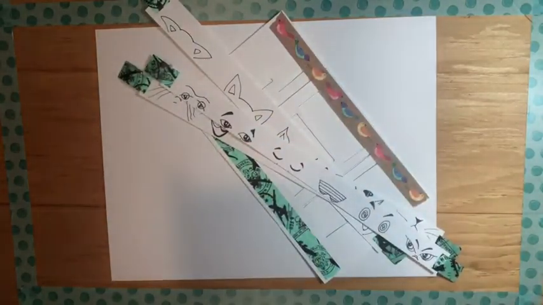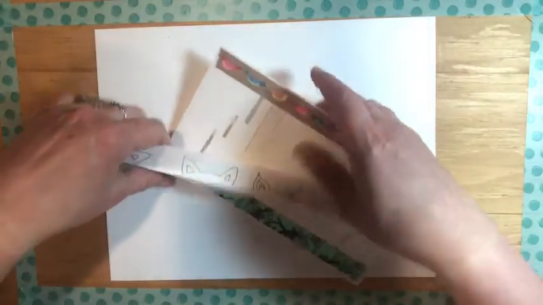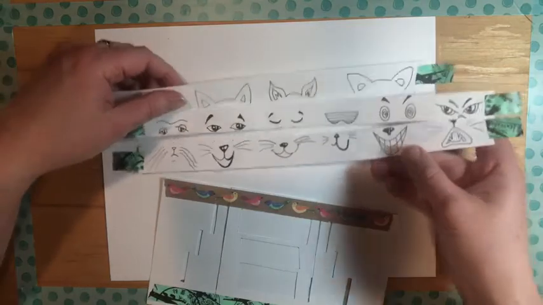So what we're going to do today to continue with this theme of drawing faces, because practicing drawing faces is a really important part of drawing, is we're going to create our own tool. I'm going to show you one that is a kitty cat slider, and then we're going to make one that is a human slider.